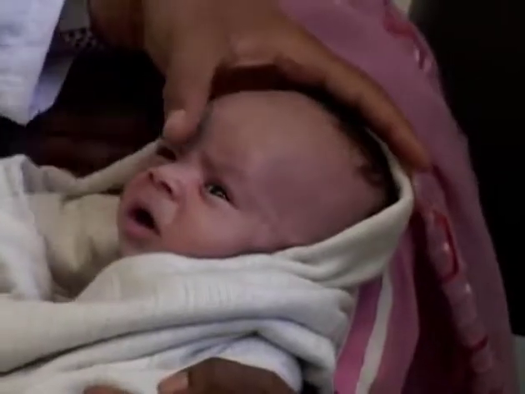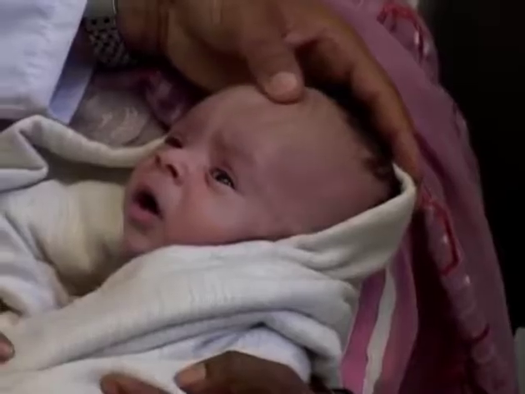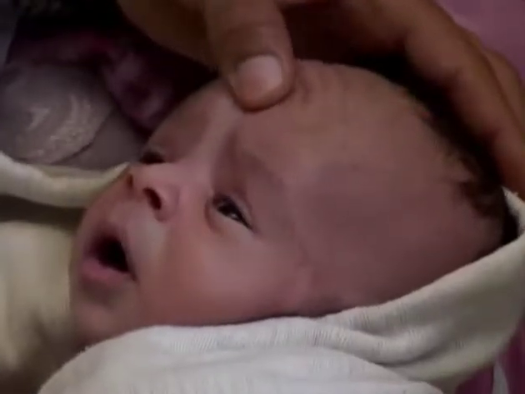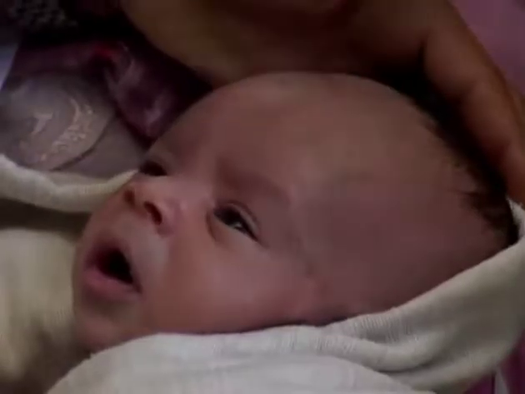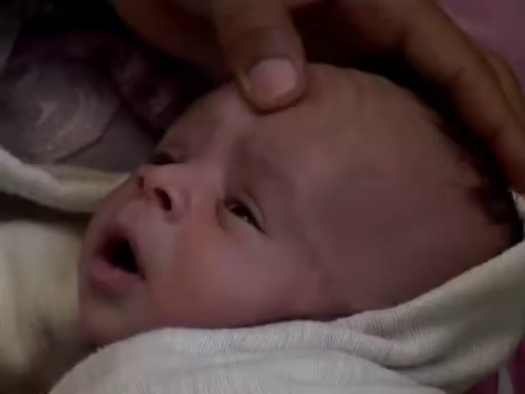Now, assess Ikram for jaundice. What did you decide? Does Ikram have jaundice? Does he have severe jaundice? You should now classify Ikram for jaundice.